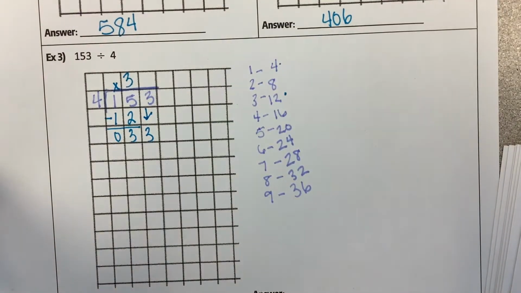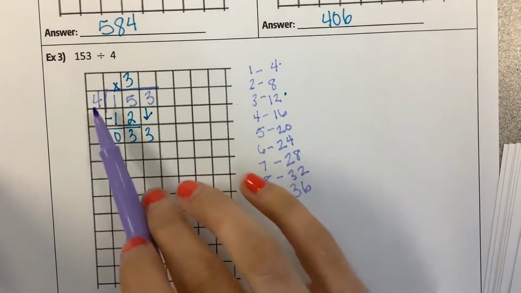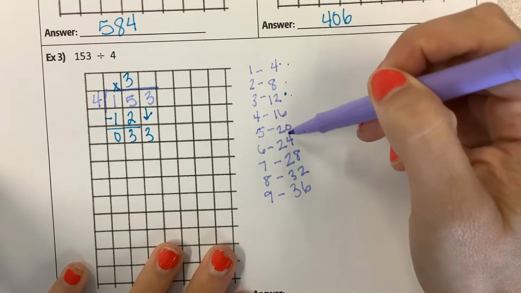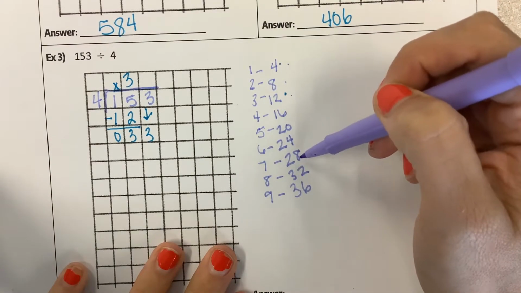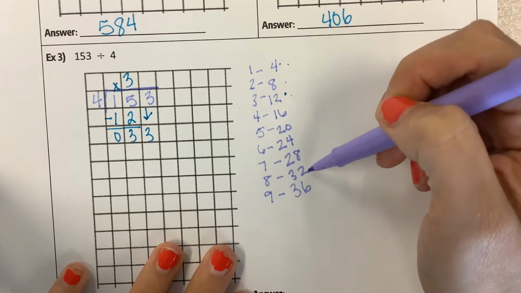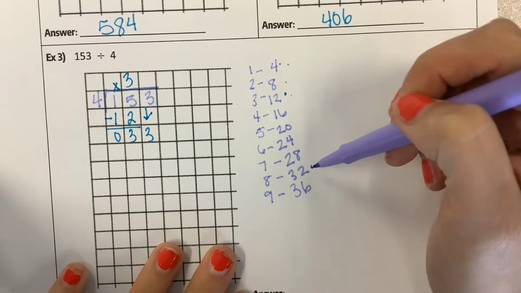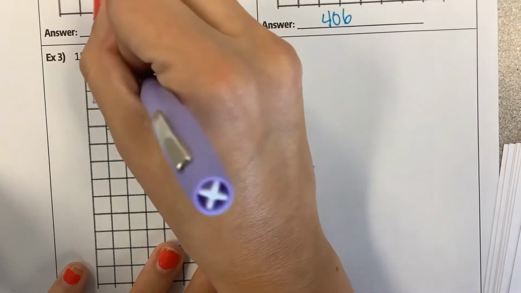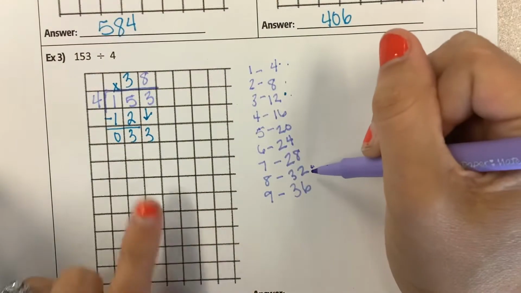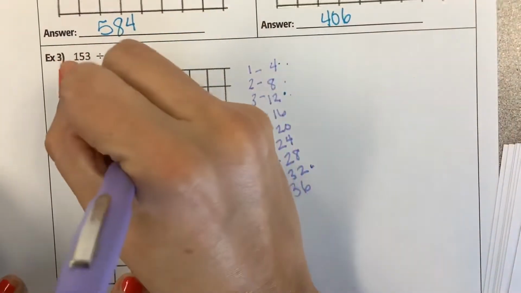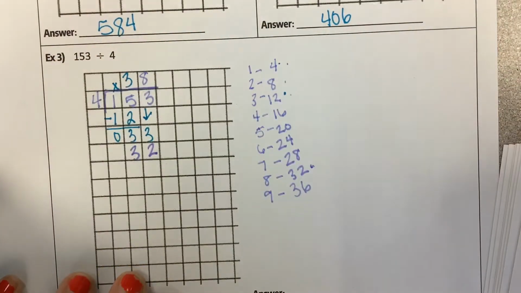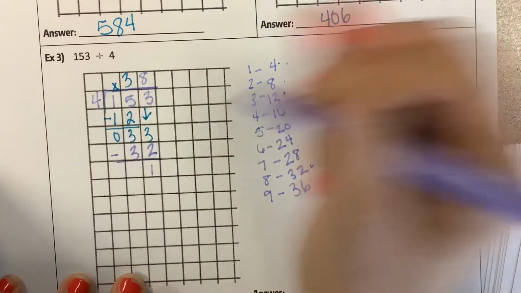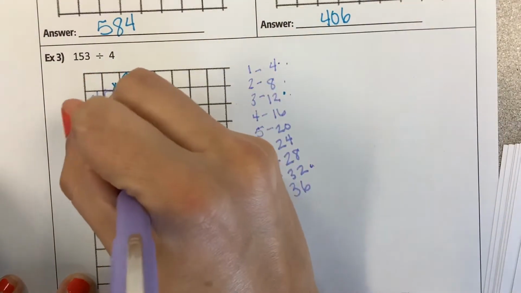All right, now we look again. We start over. How many times does 4 go into 33? Well, let's count. 4, 8, 12, 16, 20, 24, 28, 32, 36 is too big. So 32 is where we're looking. 4 goes into 32 8 times. 4 times 8 is 32. And now we can subtract. 3 minus 2 is 1. 3 minus 3 is 0.